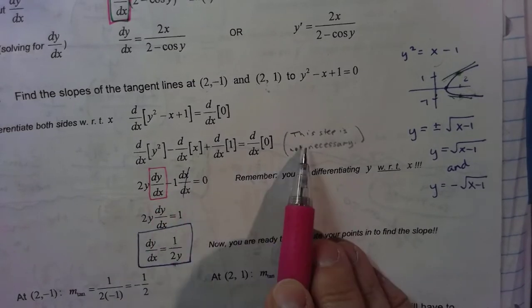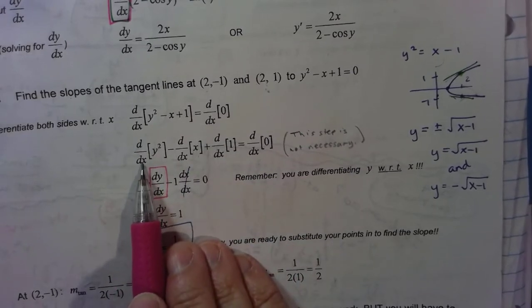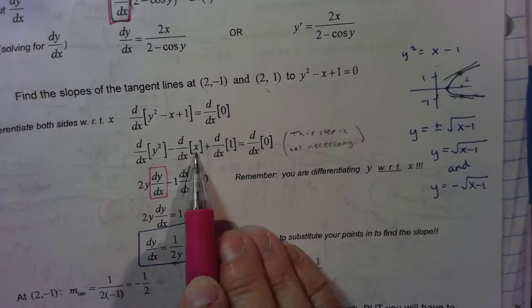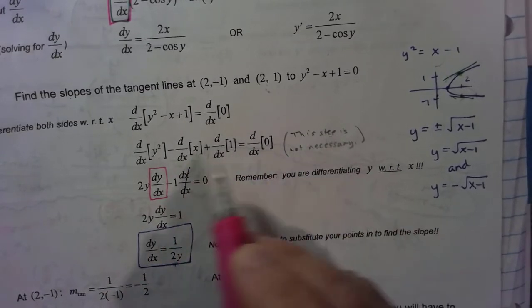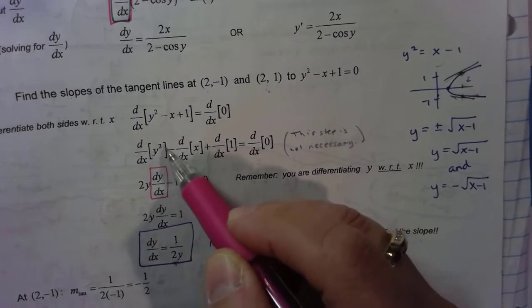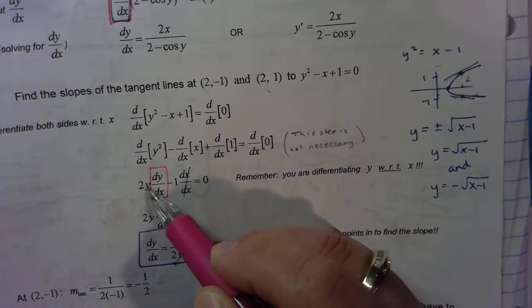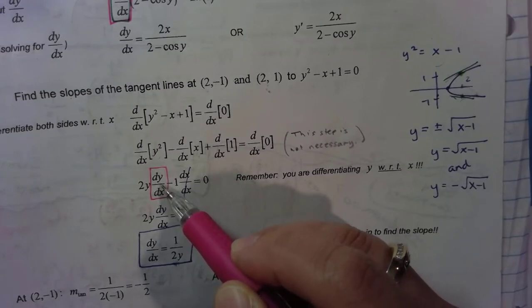And you do not have to show this, but what we're going to do is take the derivative with respect to x of y squared, x, and 1. This step right here is not necessary. You can go straight to this step. So the derivative with respect to x of y squared is 2y times dy/dx. That is your chain rule step.